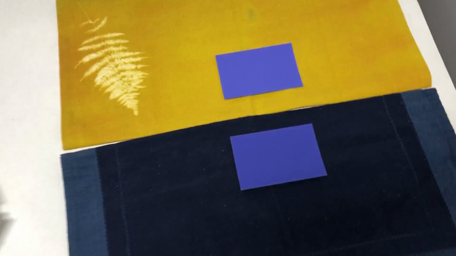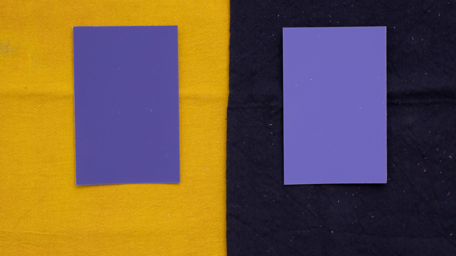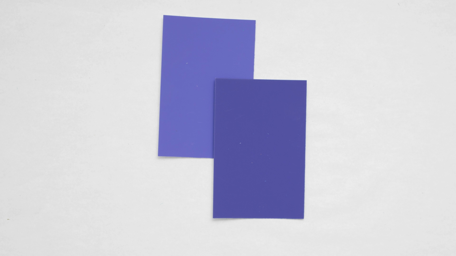So I've got this yellow napkin, and then I've got this darker blue napkin, and then I've got these two squares, which kind of look like this purpley blue. Well, they look very similar, right? You might be scrutinizing them and saying they're slightly different. Well, then if we take those same exact squares and we swap them to the opposite, holy moly, they look completely different. They're very obviously different colors. And then if we overlay them, we see that their similarities are somewhere in the middle.